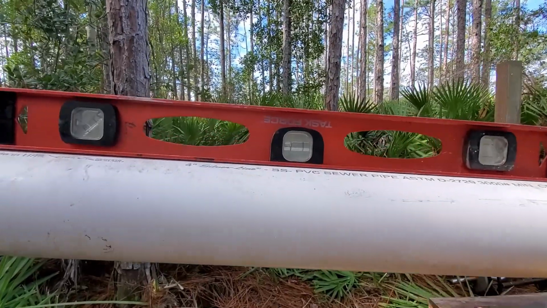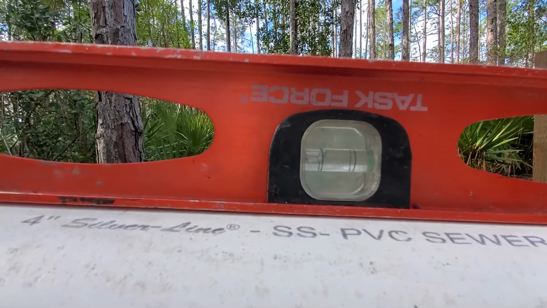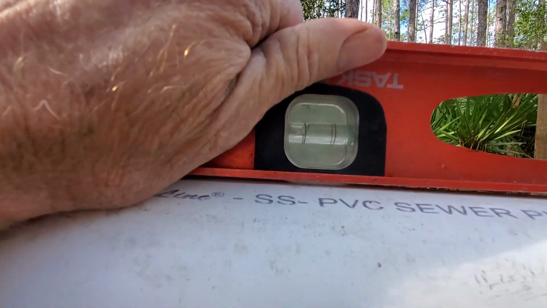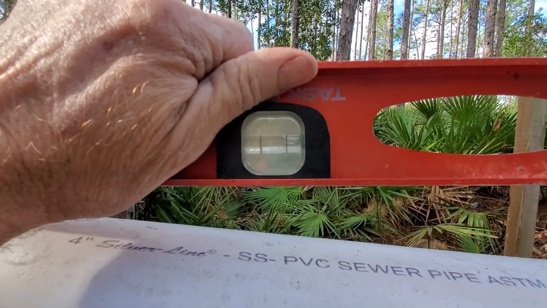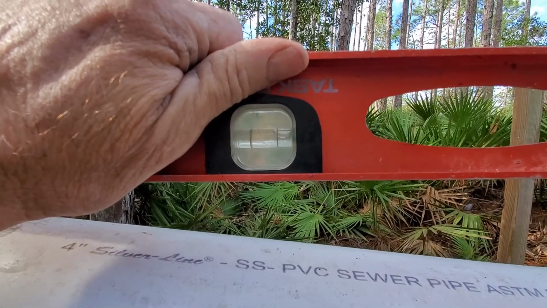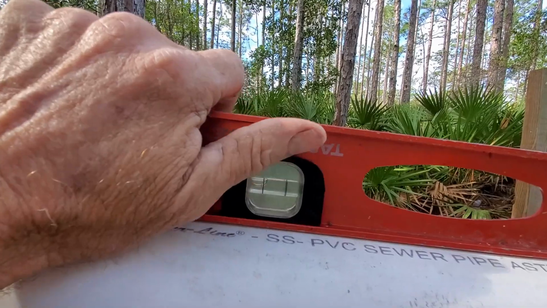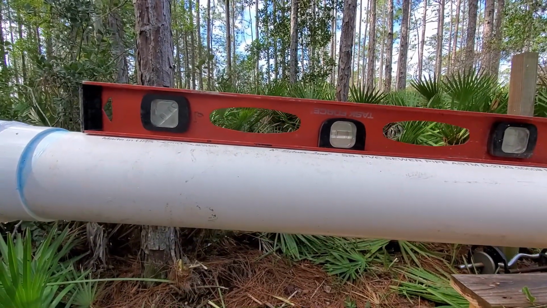Take a look. You can see this is an extreme demonstration. Can you see that bubble? That bubble is full uphill. So in other words, if I lift this up, you can see here's level somewhere in there, but I'm just lifting it up. Now we've got 2 inches of fall every 10 feet with a full bubble. Look at that. But I'm going to make this drain uphill from a low spot in the yard.